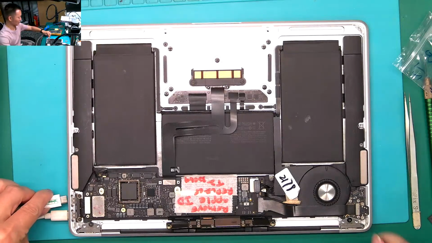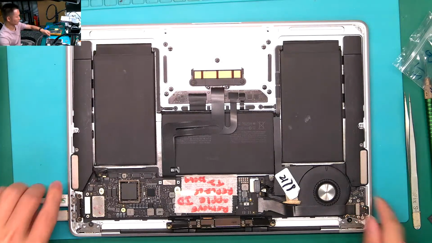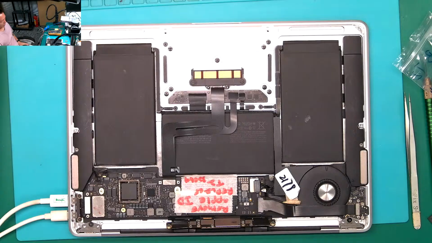Then connect to the other motherboard to restore. Use the Apple Configurator. Use the Apple Configurator to restore.